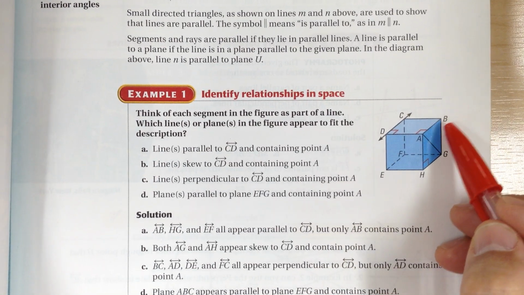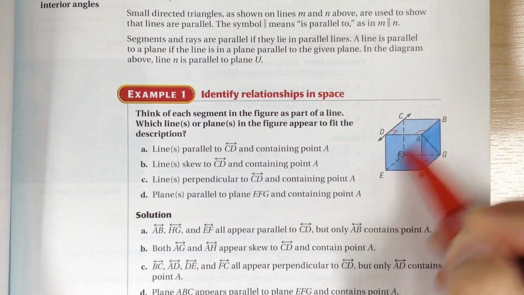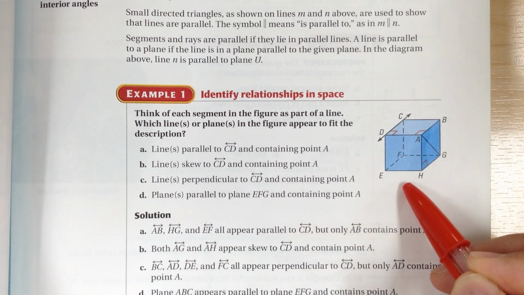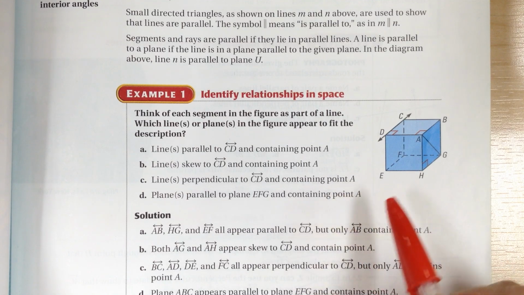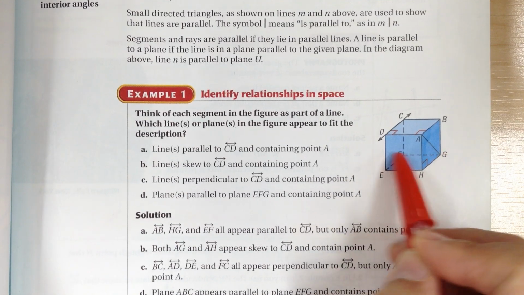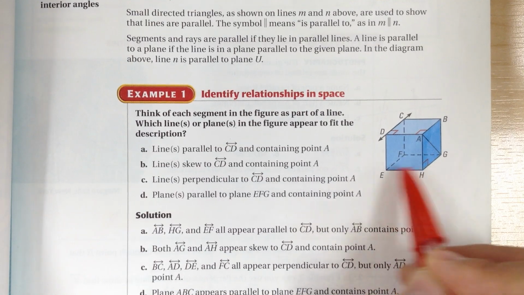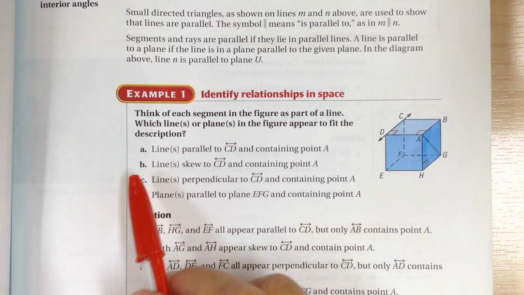So the line that is parallel to that and contains point A would be AB. So line AB would be parallel to that. Now this one is parallel but does not contain A. This is parallel but it does not contain A. And FG is not parallel, it is a skew line. Okay. EH is also a skew line. Okay, let's go to B.